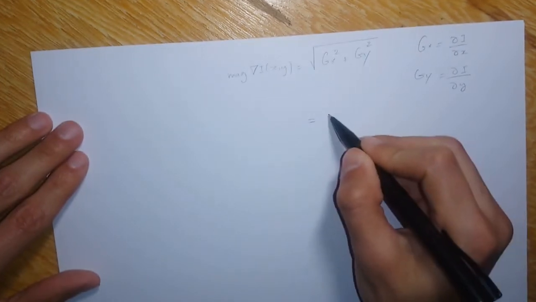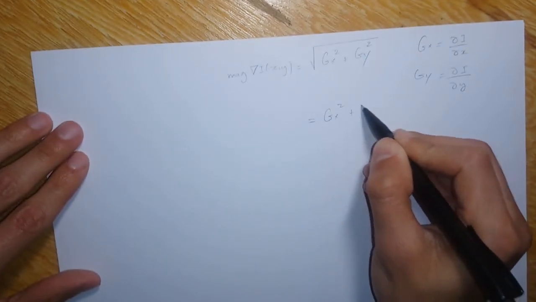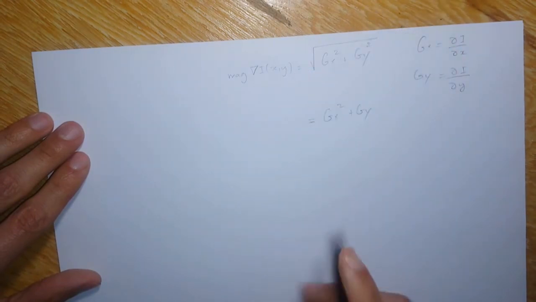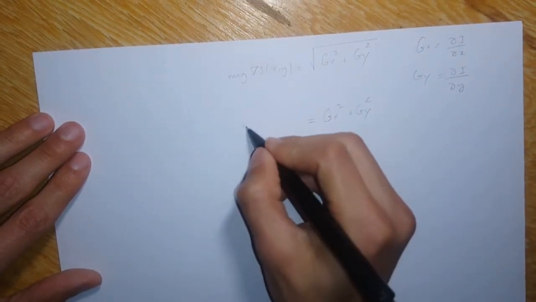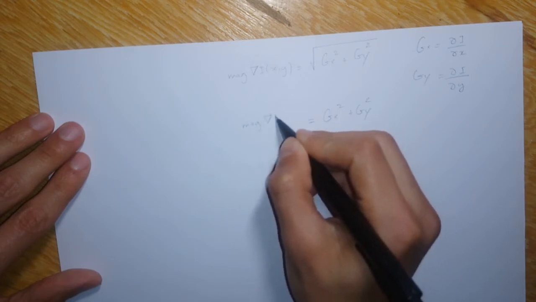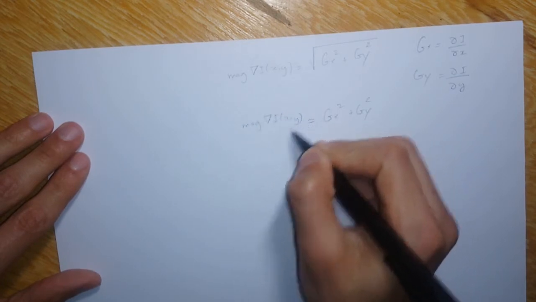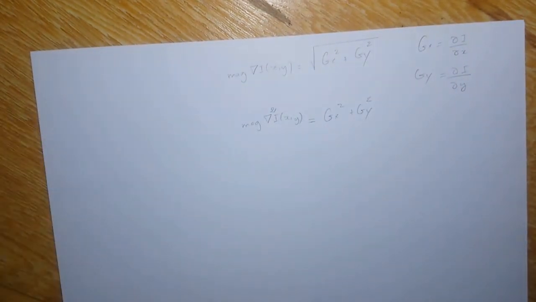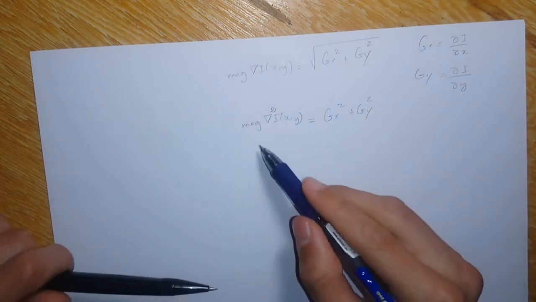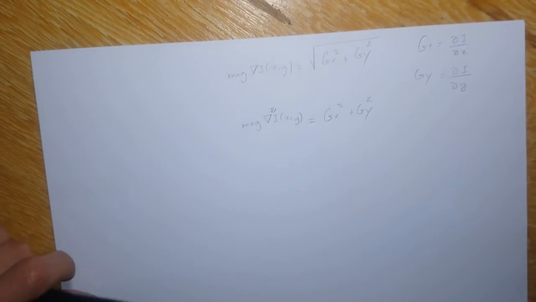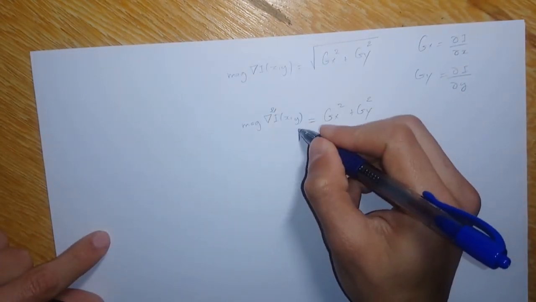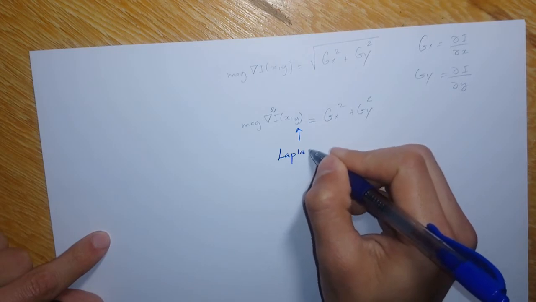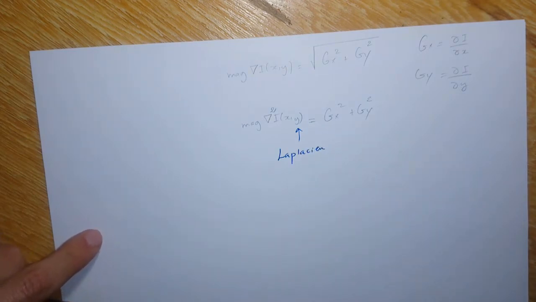Now to get the second derivative, what I can do is just remove the square root on this formula. So in this way I would have a second derivative that I can write in this way. And this second derivative, or the second gradient magnitude, is actually called the Laplacian. So this is the Laplacian operator.